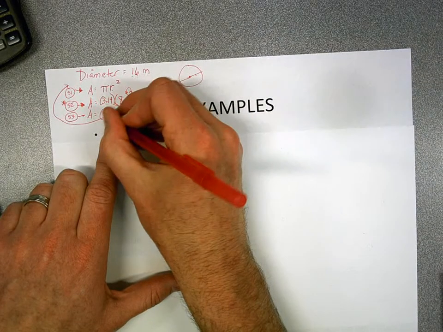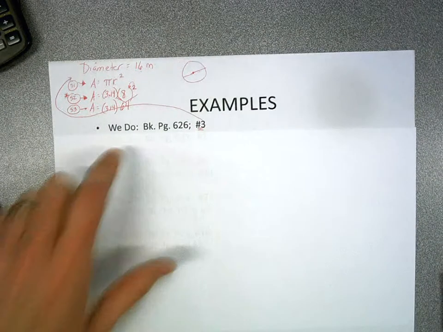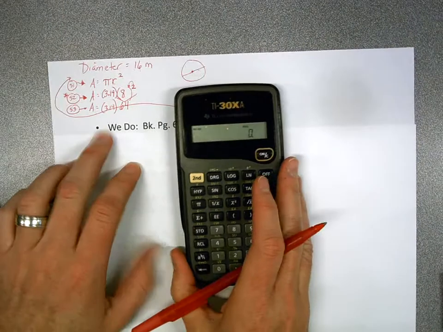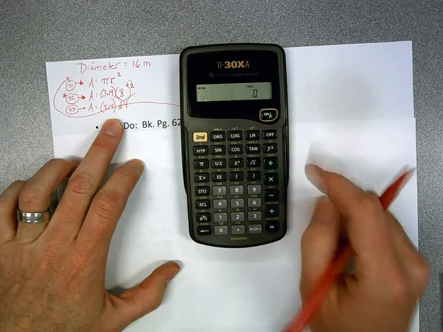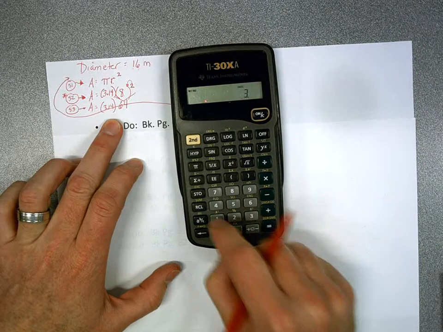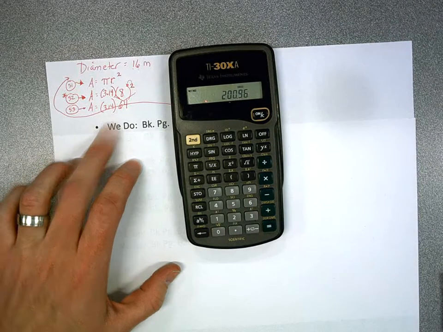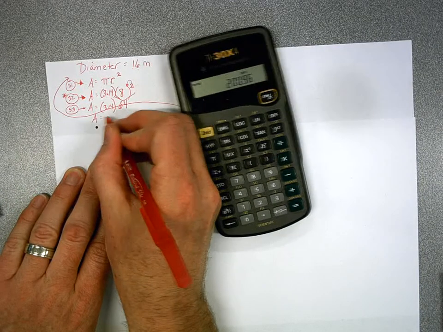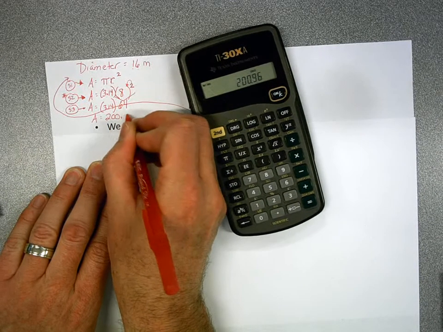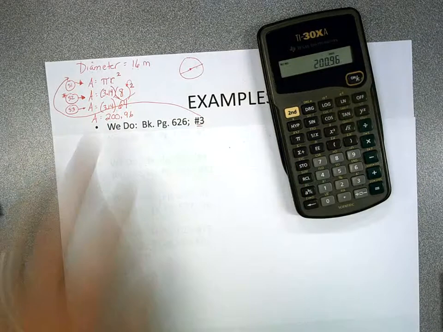I bring down my 3.14. I'm going to go through my little arrow line there. And so, I continue to simplify. So I bring out my calculator, 3.14 times 64 equals, the area is 200.96, 200 and 96 hundredths.